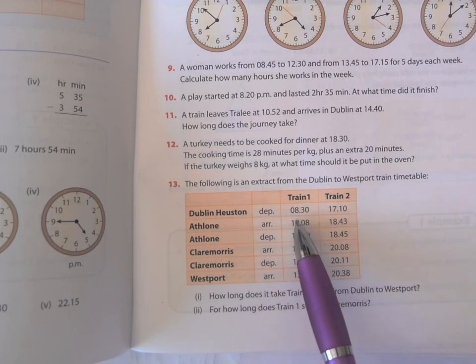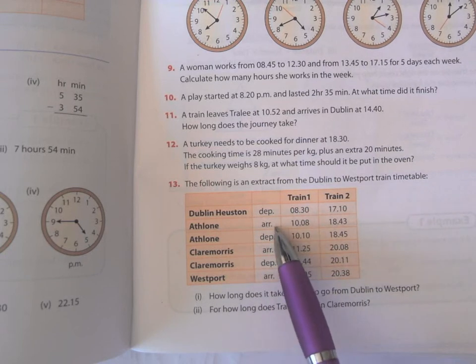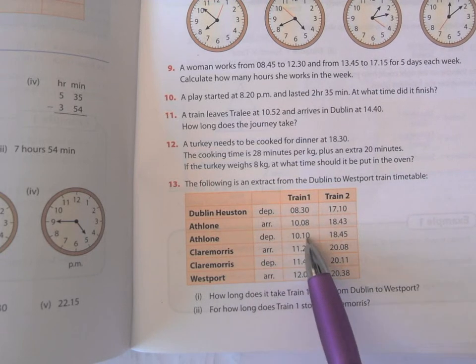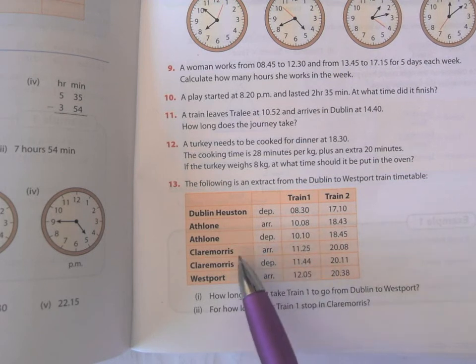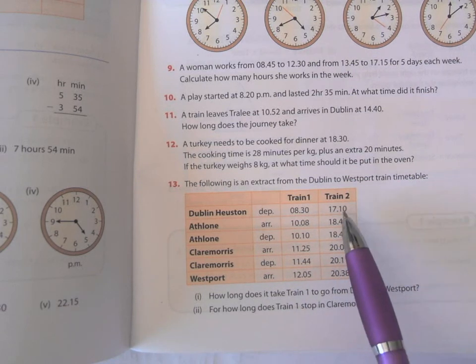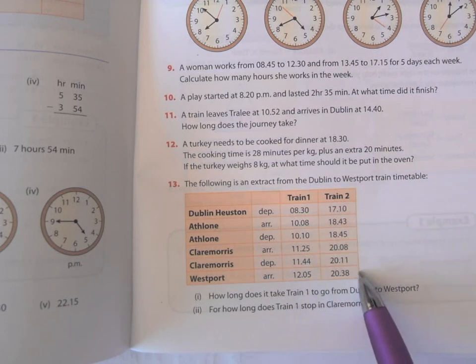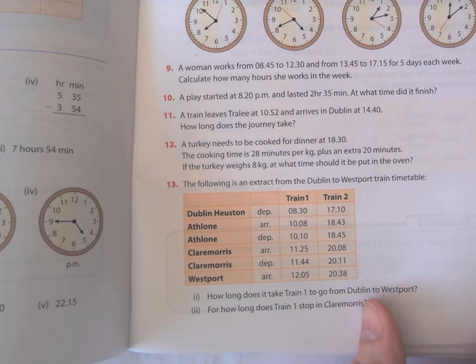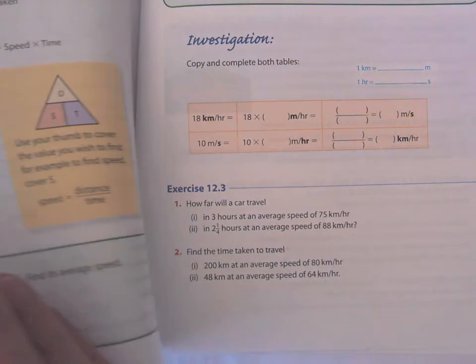So the first train arrives in Athlone at 10:08. It leaves Athlone at 10:10, gets to Claremorris at 11:45, leaves Claremorris at 11:44, and arrives in Westport at 12:05. And similarly with your times here. So these ones are in the evening, so you might need to convert them depending on what the questions are asking you. So I want you to try those questions.